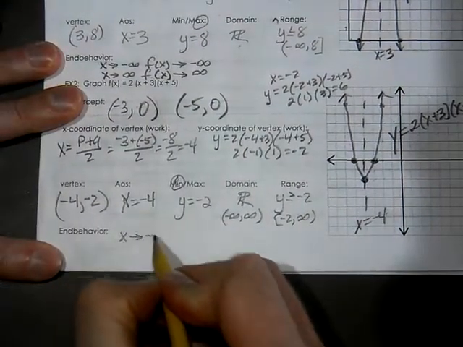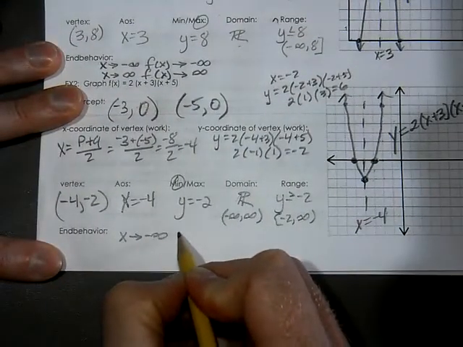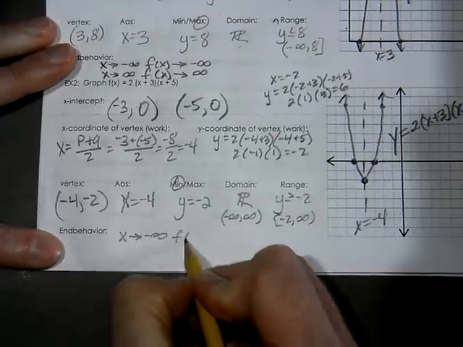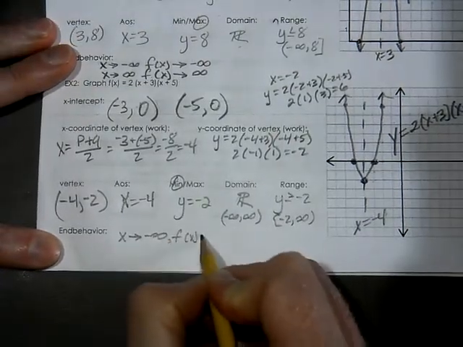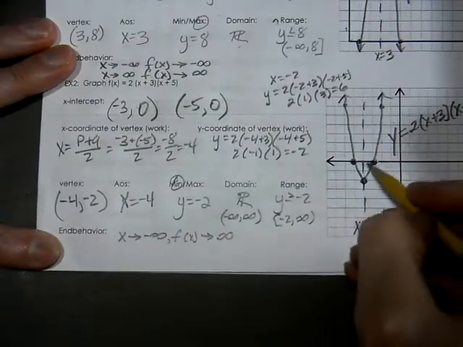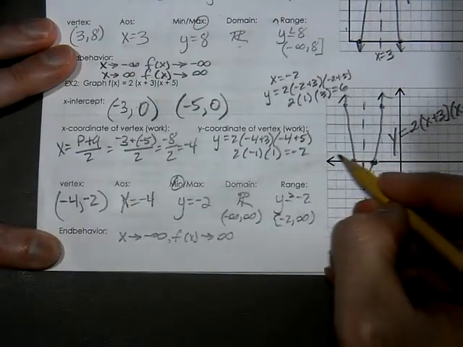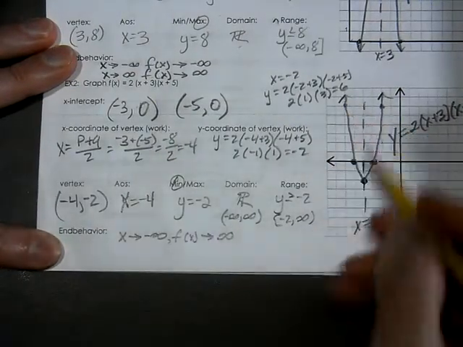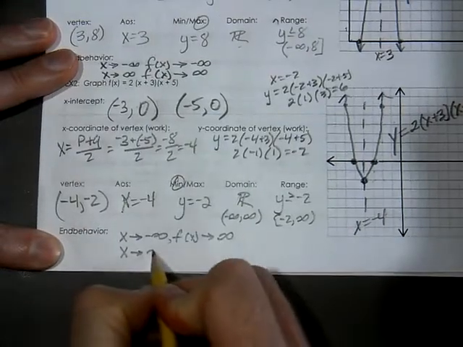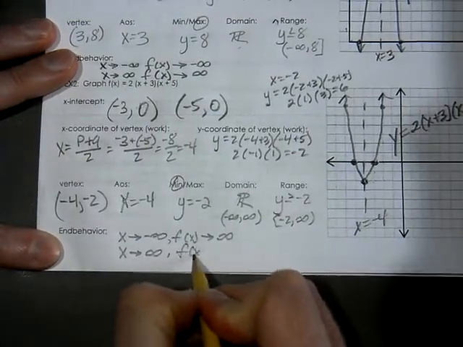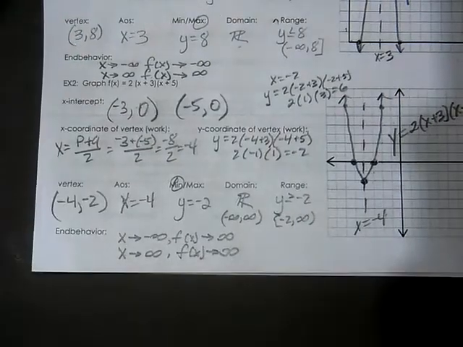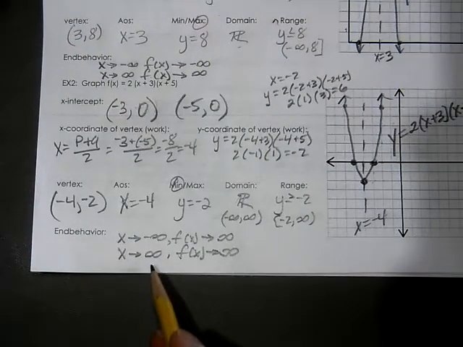And behavior, as we look to the left, the function is going up. As we look to x goes to infinity, the function is going upwards. We look to the right, the graph is going upwards.